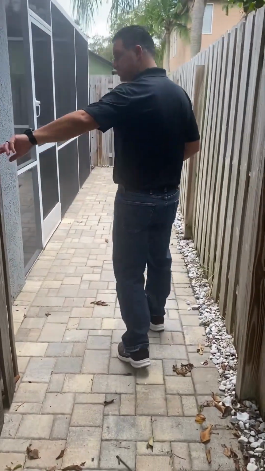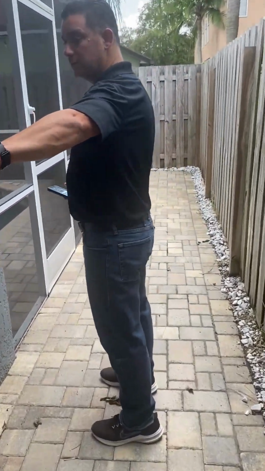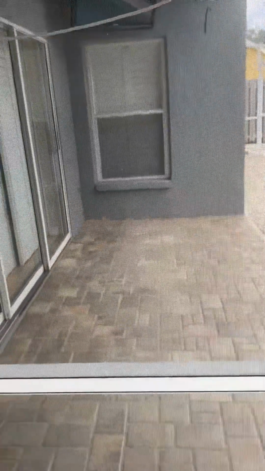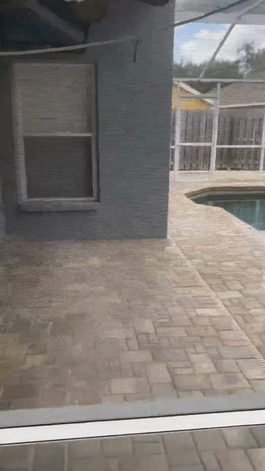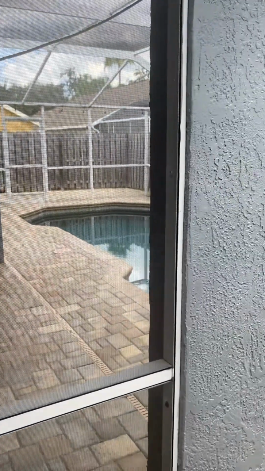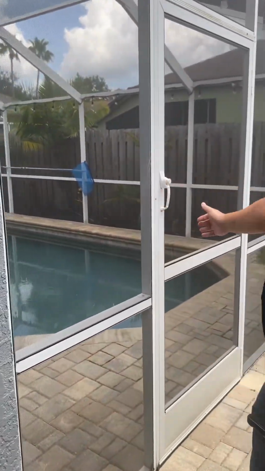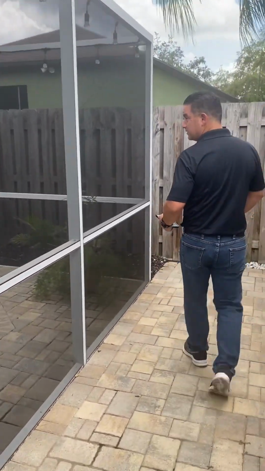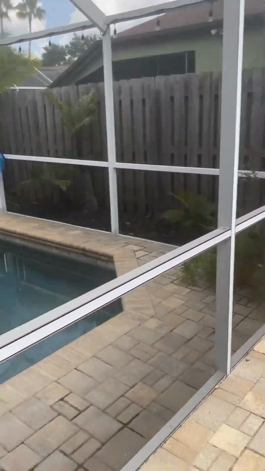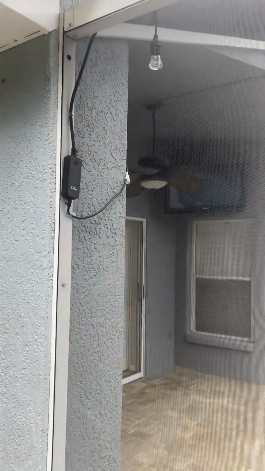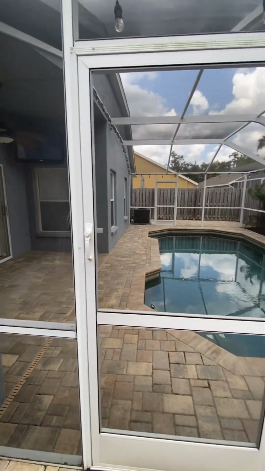This particular property has a pool with a lanai. And what we do is we're probably going to continue going inside, since the outside of the house is in the lanai. We'll probably continue doing that. But we also check the lanai, all the screens, make sure there's no holes, there's no tears.